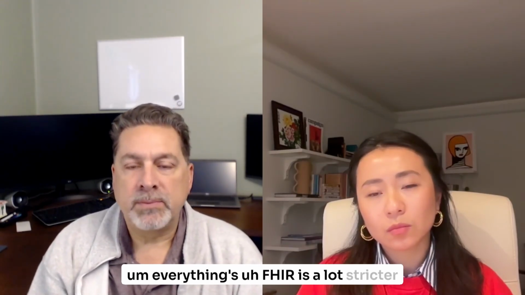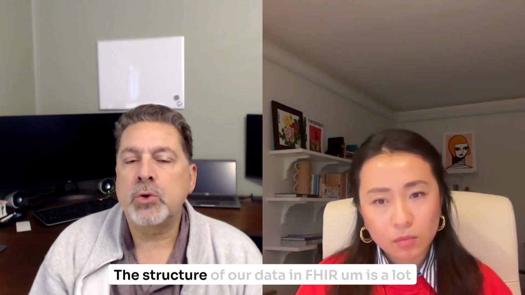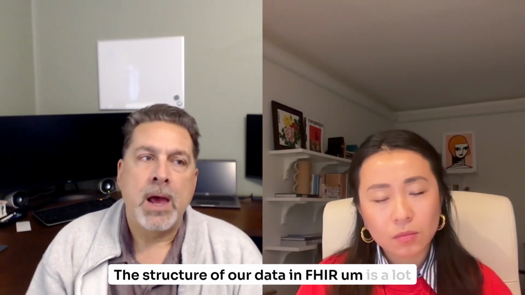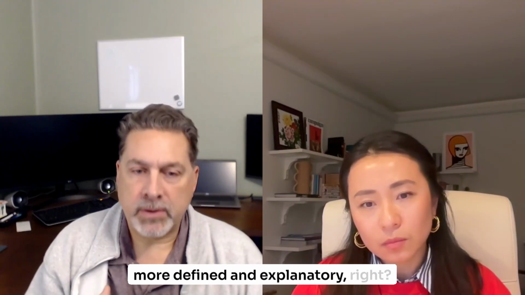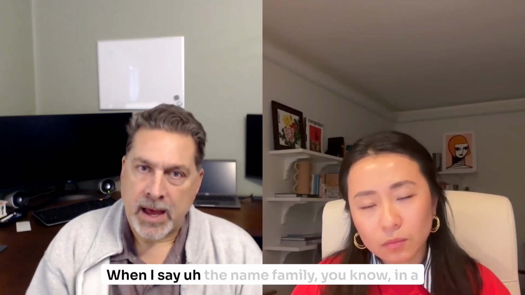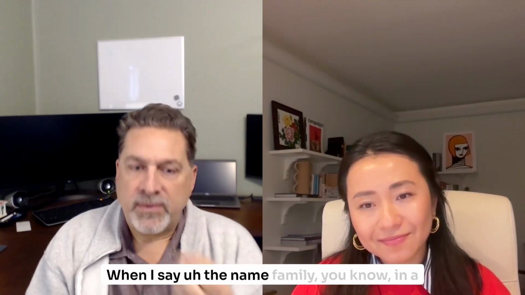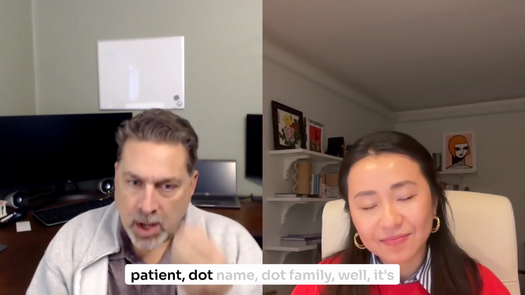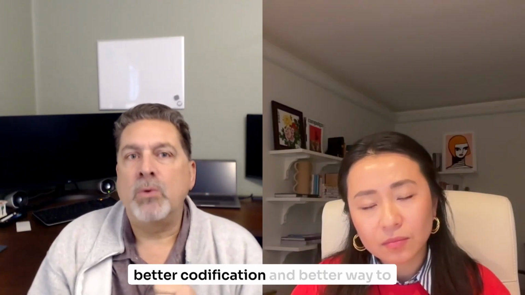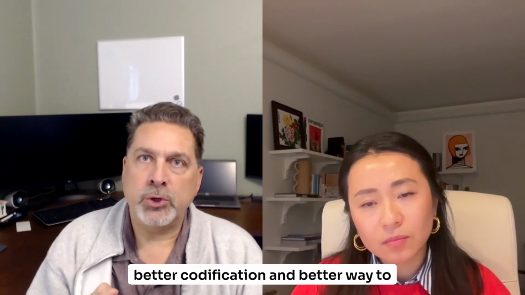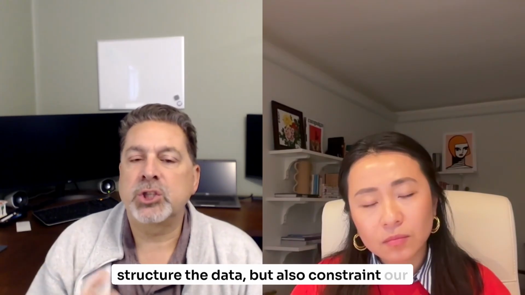FHIR is a lot stricter about that. The structure of our data in FHIR is a lot more defined and explanatory, right? When I say the name family, in a patient.name.family, well, it's obvious it's the family name that goes in there. And we have better codification and better ways to structure the data, but also constrain our data.